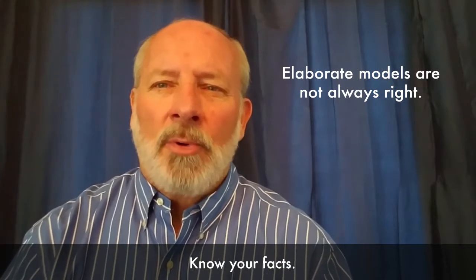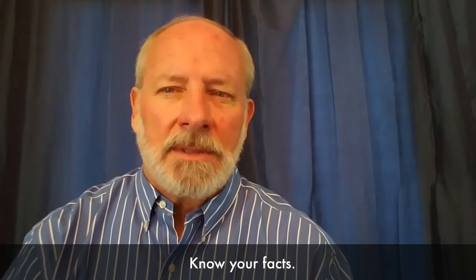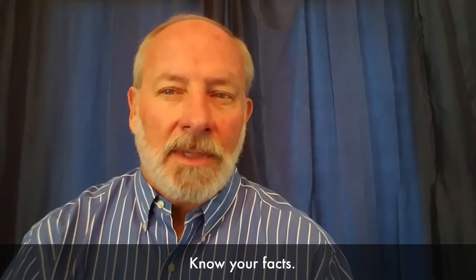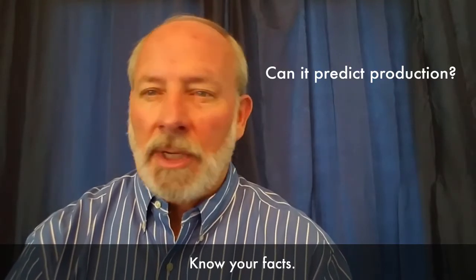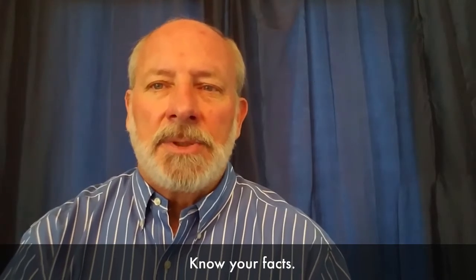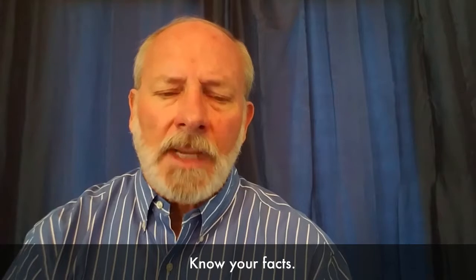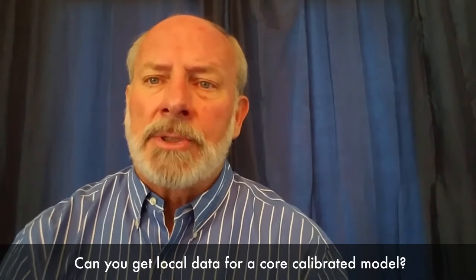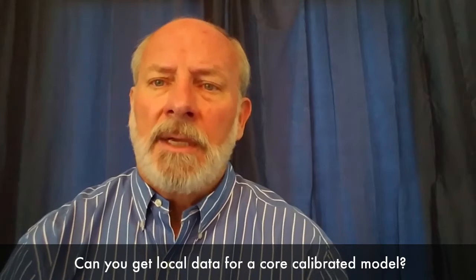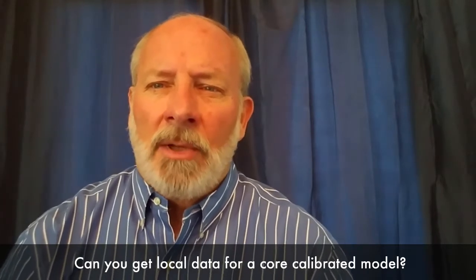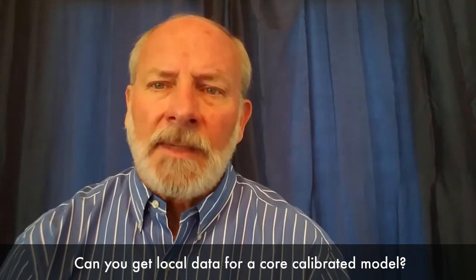How do they tie to core? And more importantly, how do the results, the oil in place and gas in place, match up with reasonable recovery factors? Can it actually predict production? That's the key, I think, to an effective model that gives you your oil in place or gas in place. But start with a core calibrated model. You always want to try and calibrate your model locally if you can. Regional models are fine, or a good place to start, but try to get local data if you can.